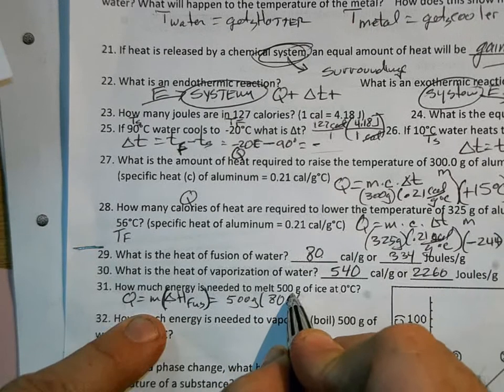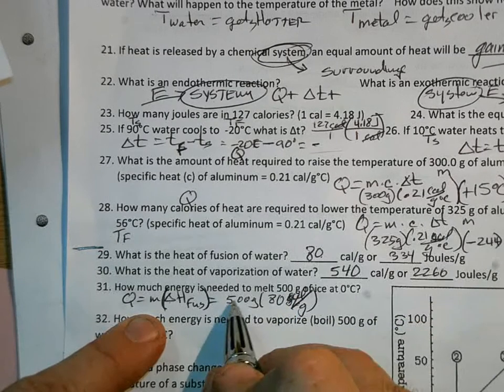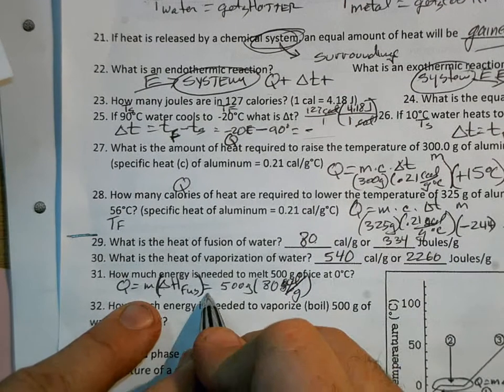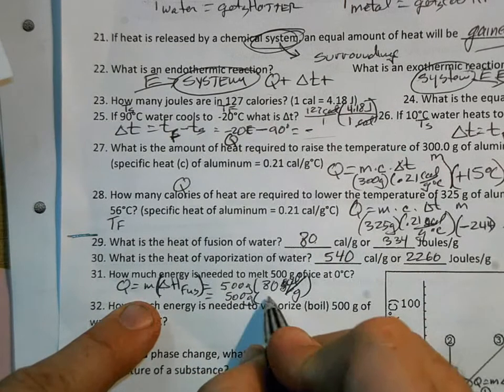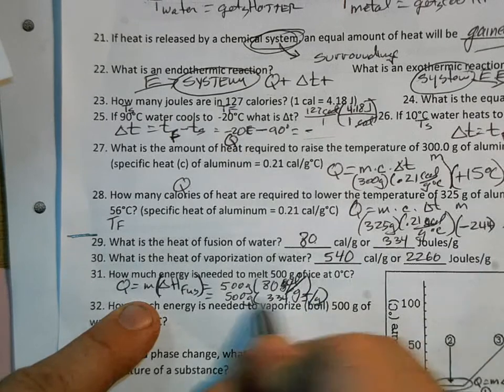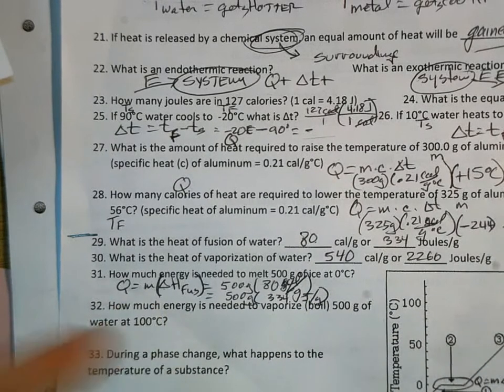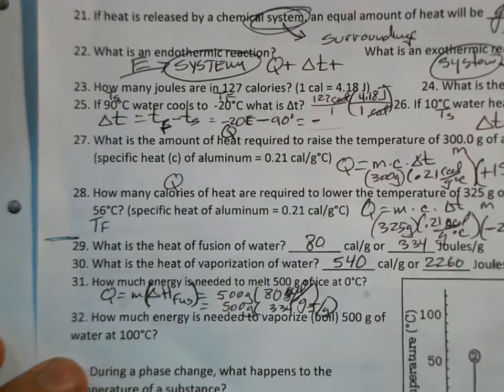Or you could set it up as 500 grams times 334 joules per gram. Either one will get you the right answer, depending on whether the test wants calories or joules.